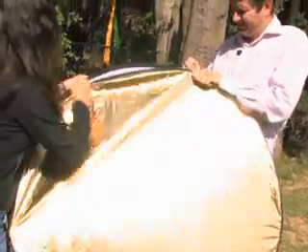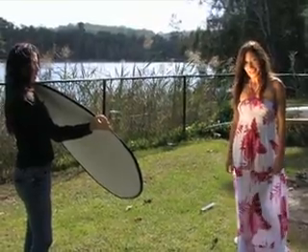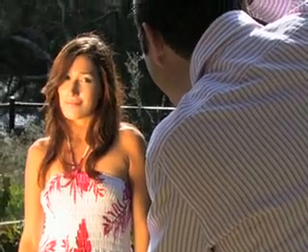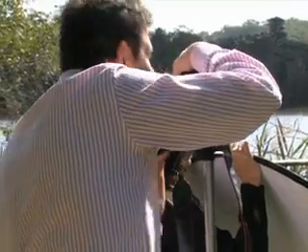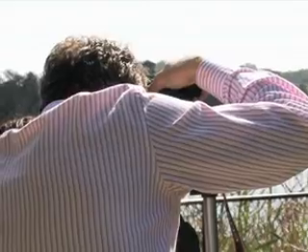Next we used a gold reflector. The gold reflector added a warm feel to the model. We changed the angles of the reflector to fill in the shadows. You can vary the intensity of the fill by moving it further away from the subject. It really gives you that afternoon sunset feel.